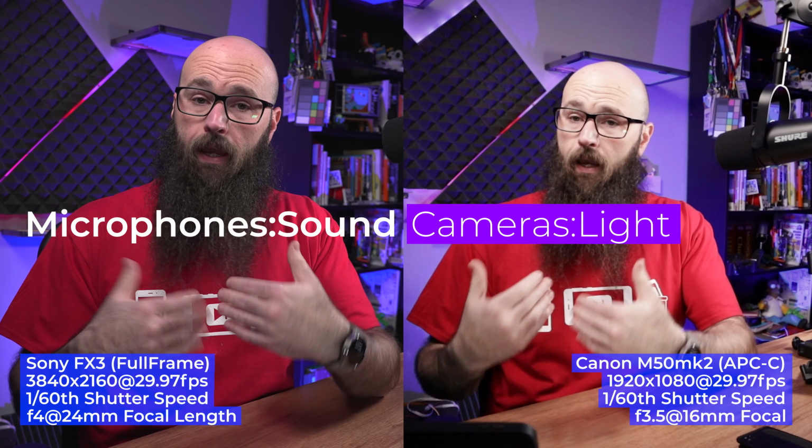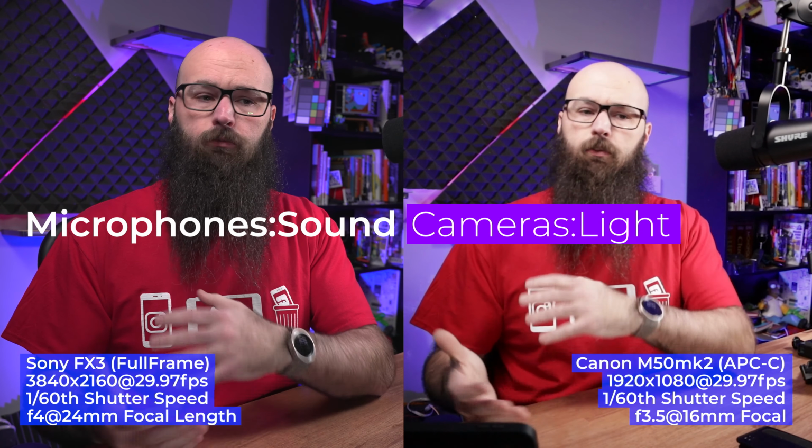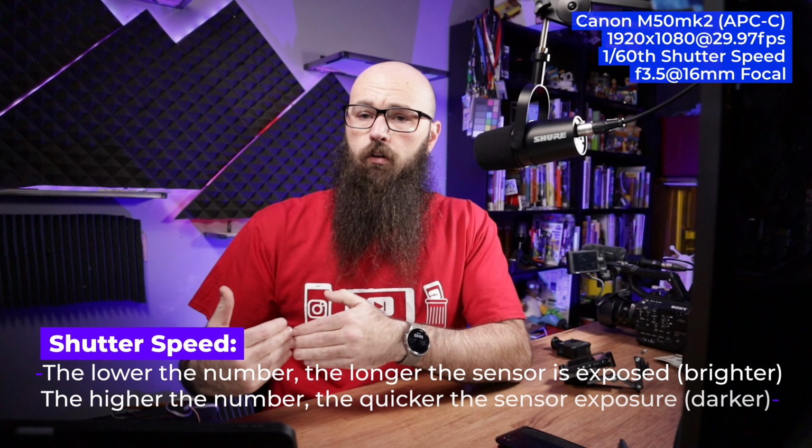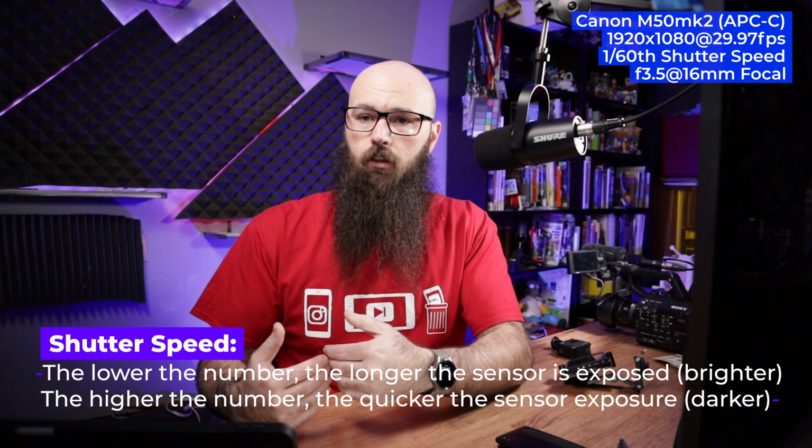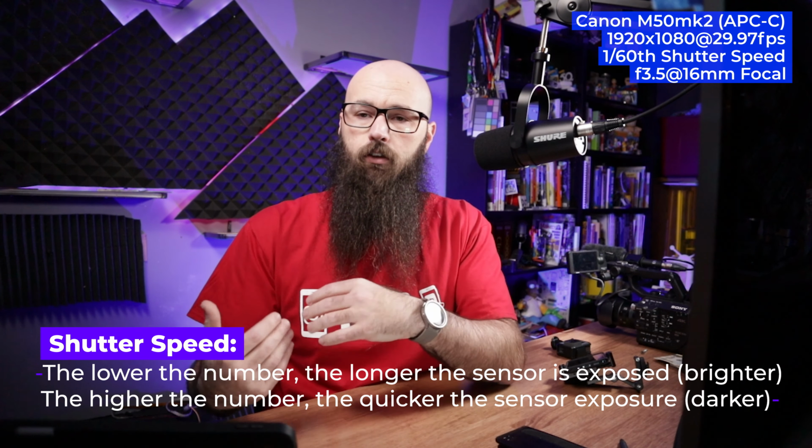Let's get into it. If microphones are all about audio and how it's received, then cameras are all about light and how it's received as exposure. You can control the exposure using the exposure triangle, and the easiest side of the exposure triangle to set is shutter speed. The lower the number, the longer the sensor is exposed to light. The higher the number, the quicker the shutter speed is happening. It's measured in fractions of a second. As a rule of thumb, set it at twice your frame rate. So if we're shooting at 30 frames a second, you want to set it at 1/60th of a second.